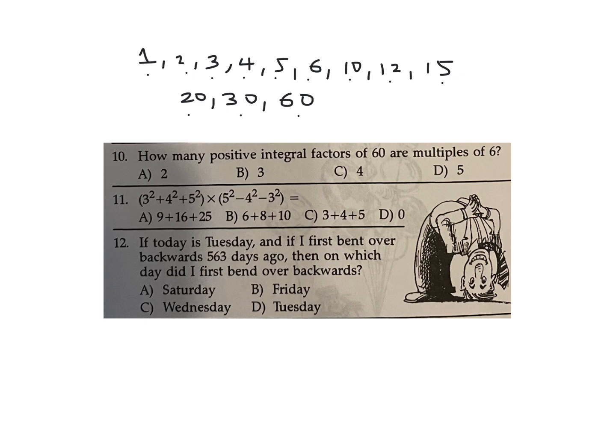Okay, so how many of those are multiples of 6? Well, that is, and that is. So that would be 4 of them, if I've counted properly. And therefore, number 10 would be C.